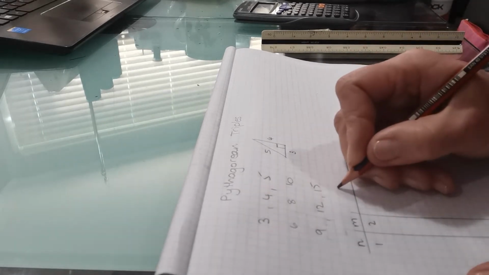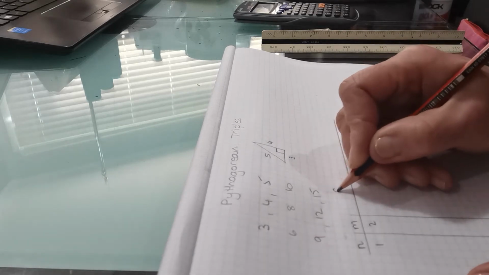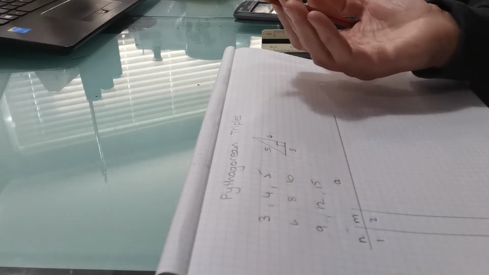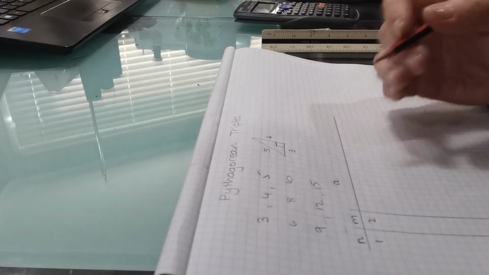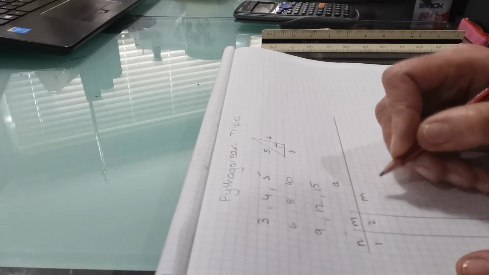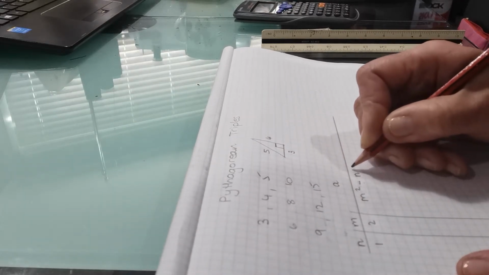To form the side length A on our Pythagorean triple, so we know that we call them, say, A, B and C or A, B and H, A is formed by squaring m and subtracting the square of n.